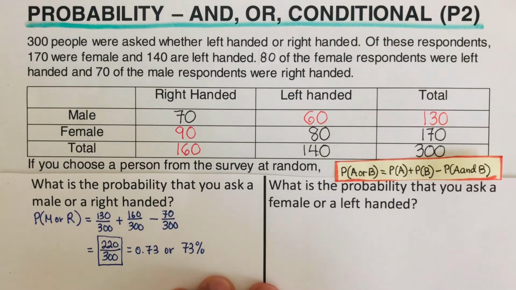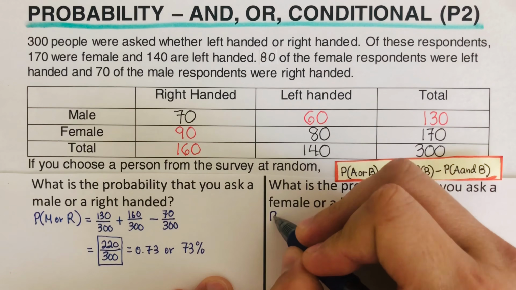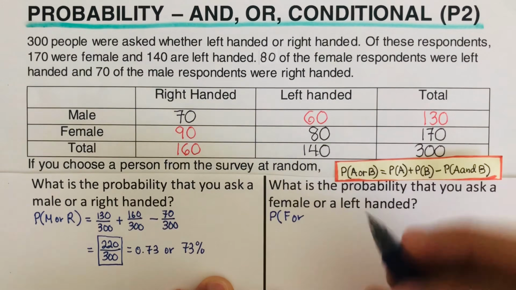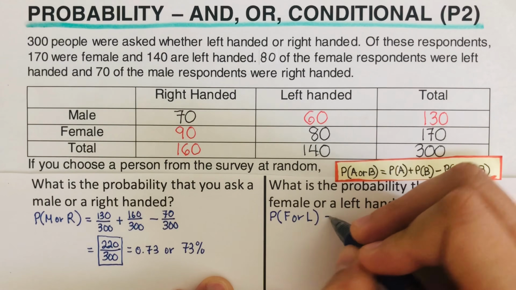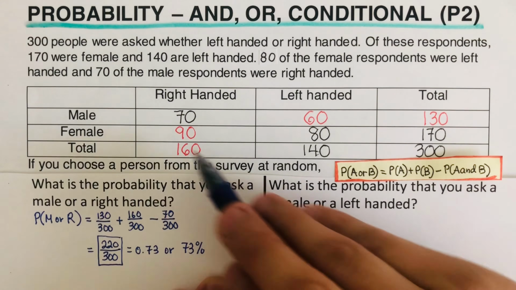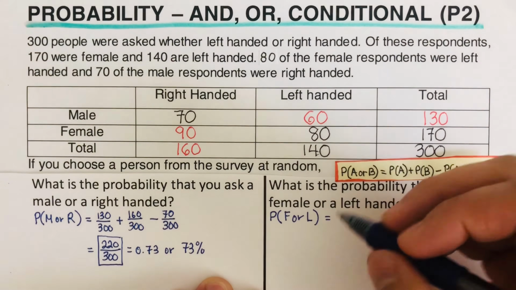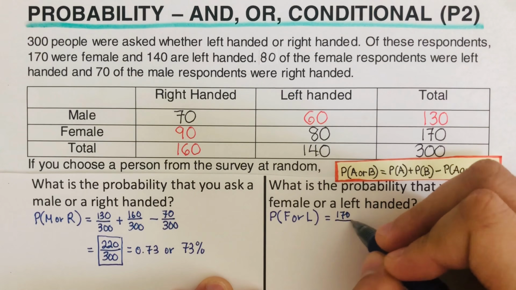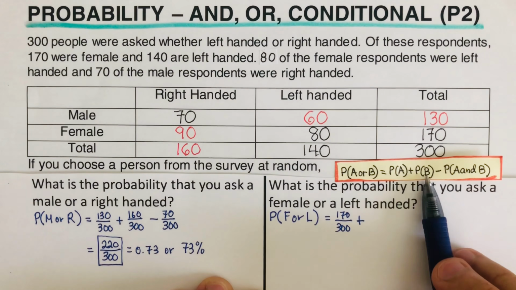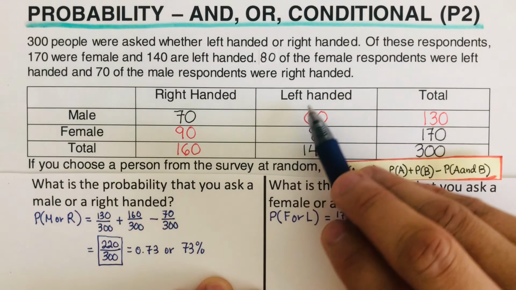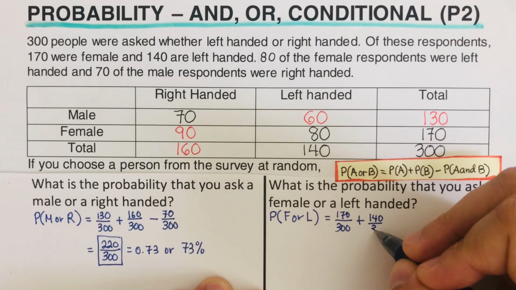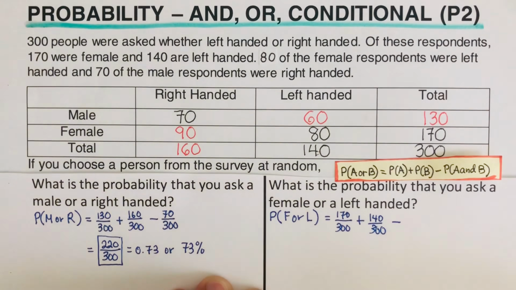Okay, so we go over the problem here. We're looking for the probability that you ask a female or someone who is left-handed. So our A, the probability of female, is 170. So that's 170 over 300, plus the probability of B, which is left-handed. That's 140, so 140 over 300, minus the intersection.